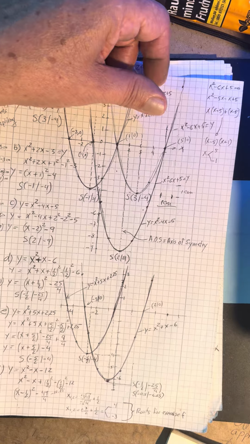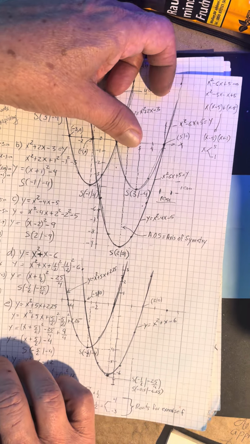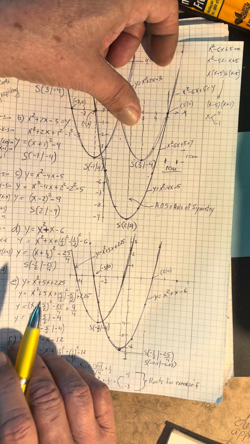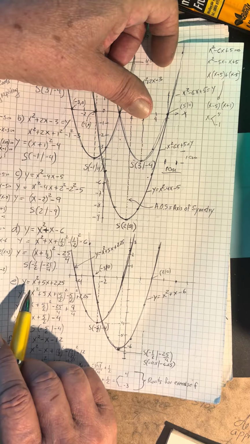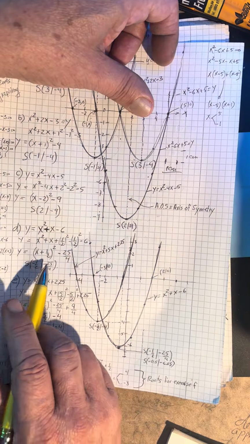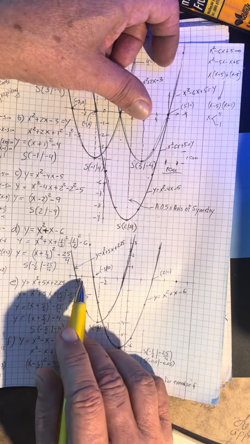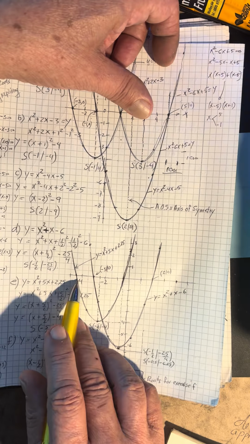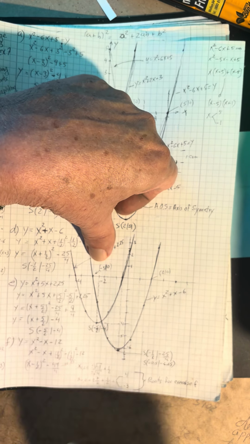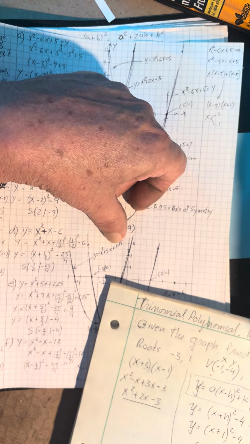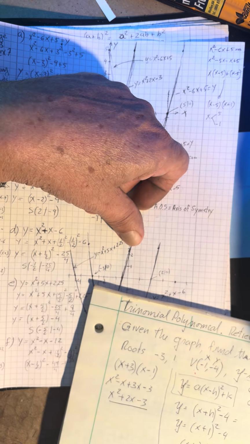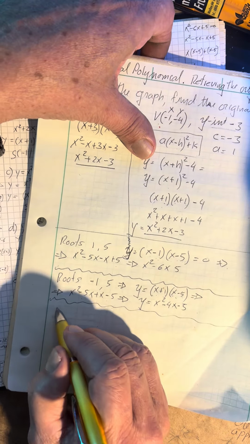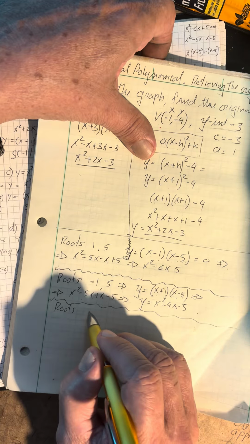We can do another one. We should find a complicated thing with a twist. But let's see. This one looks good here. Let's see what happens here. Let's take this one here, where the roots are -3 and 2.